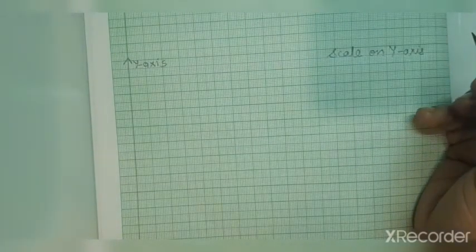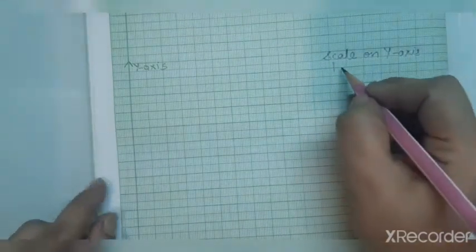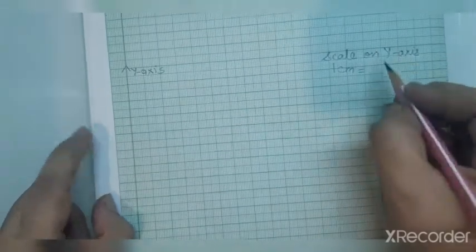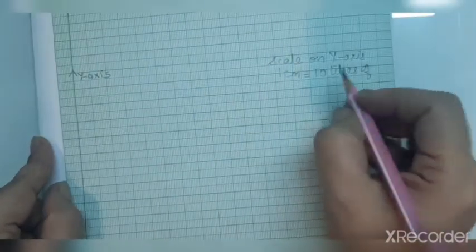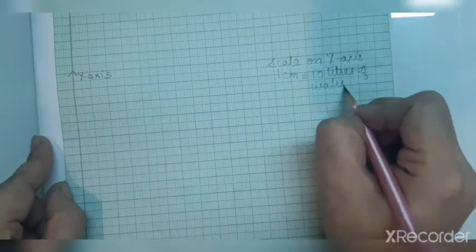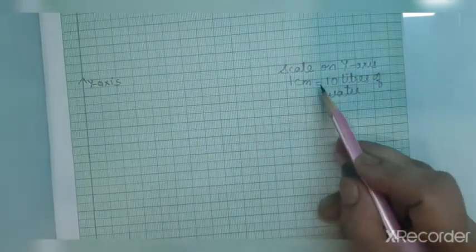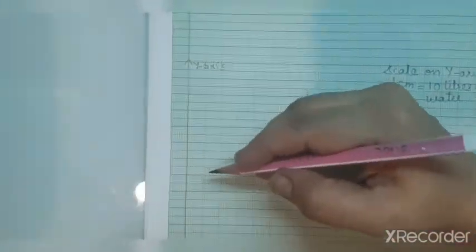Now here we have got the scale ready-made. So 1 centimeter is equal to 10 liters of water. Clear? So before going to the y-axis, we need to write the scale. The scale on the y-axis is 1 centimeter equal to 10 liters of water. So we go to the y-axis. Now what is on the y-axis? Water used in liters.